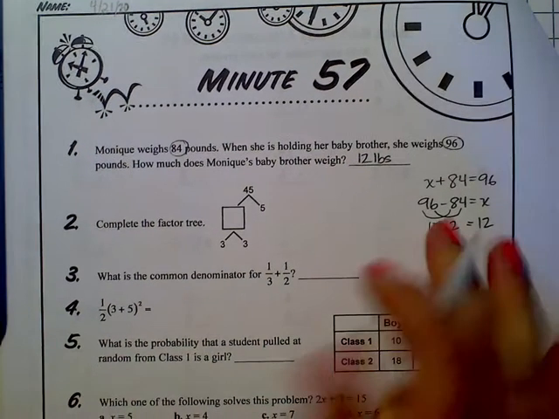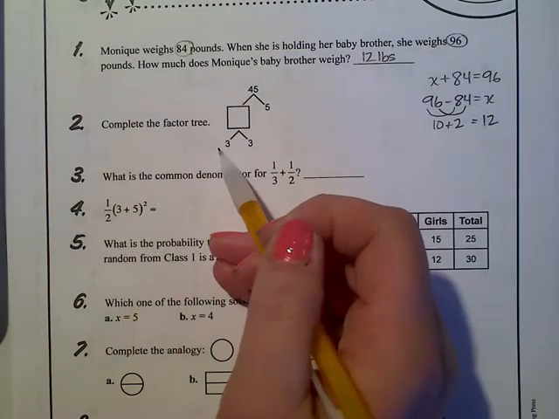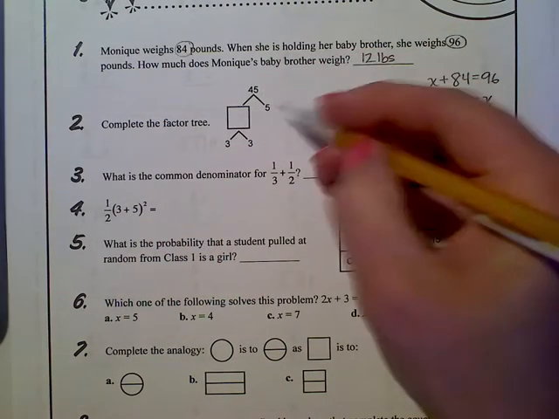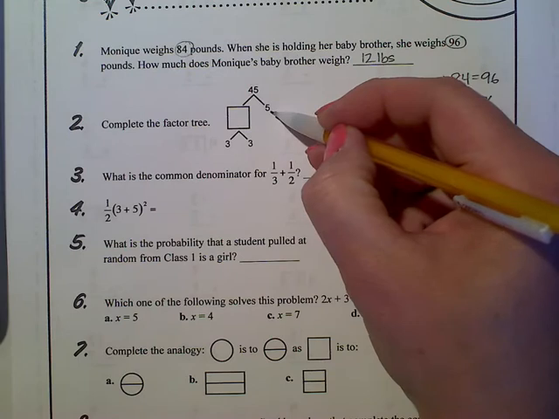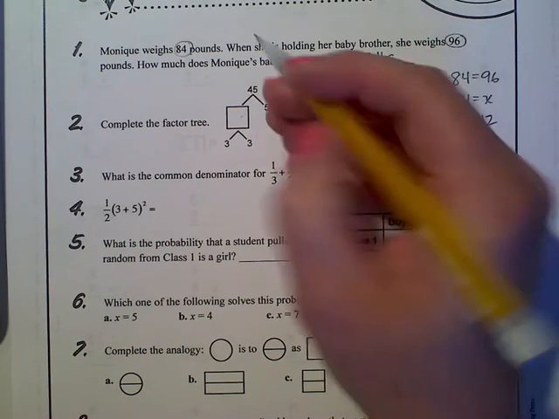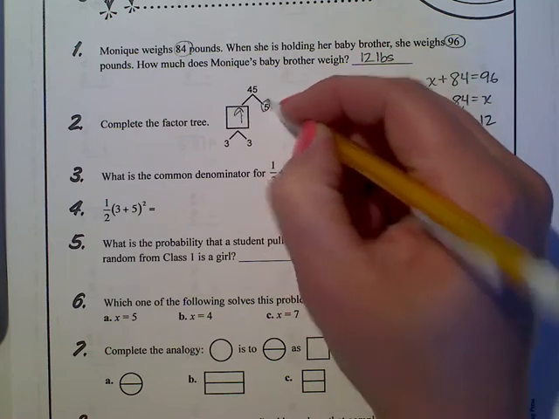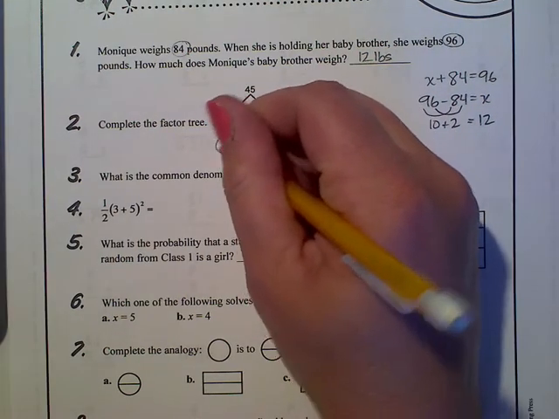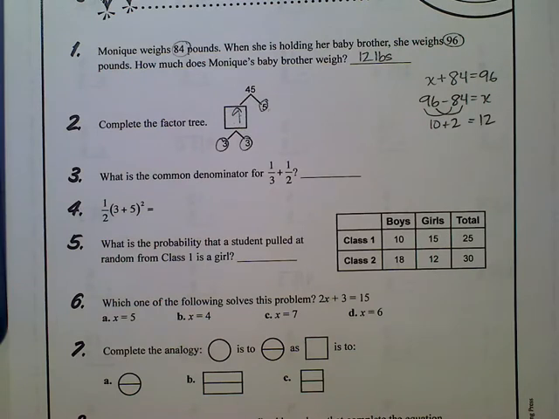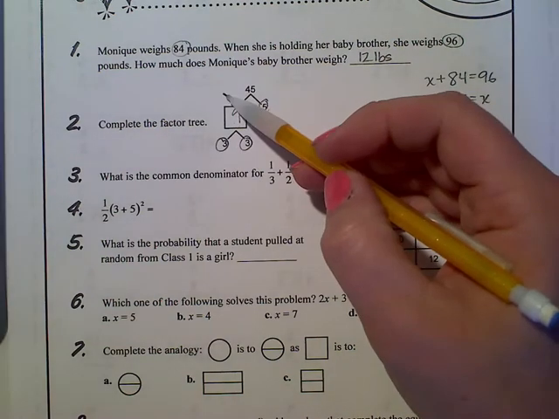Alright, next, complete the factor tree. A factor tree is when you break the number apart. So on this side, if this is 5, 5 times what is 45? 5 times 9 is 45. And 5 is a prime number, 3 is prime, and 3 is prime, because 9 is broken into 3 and 3. So all you really needed to add there was a 9.